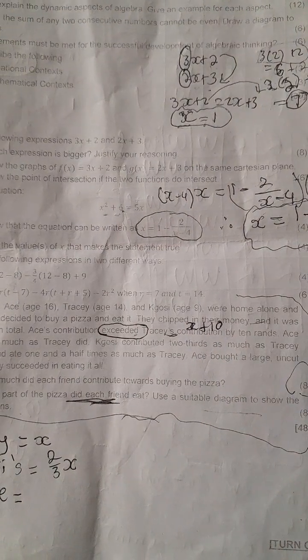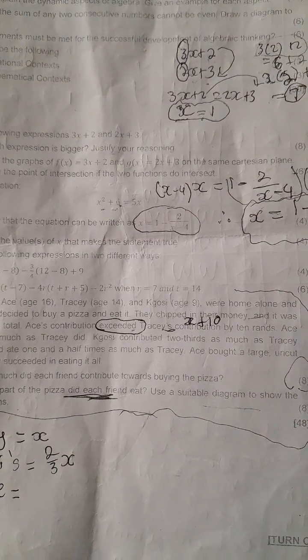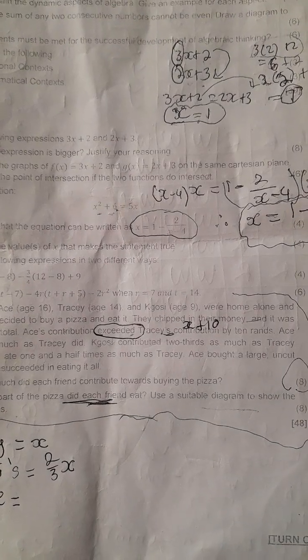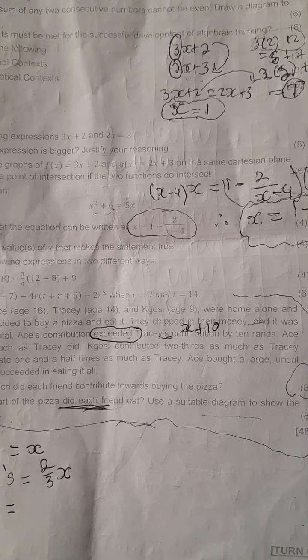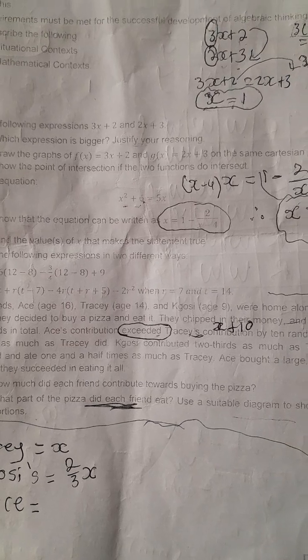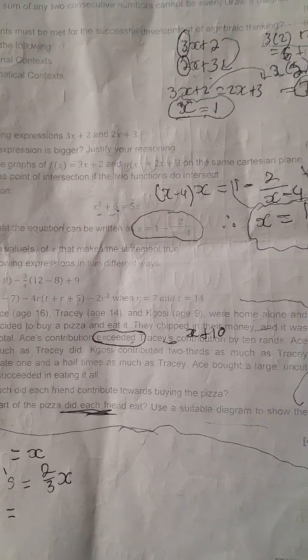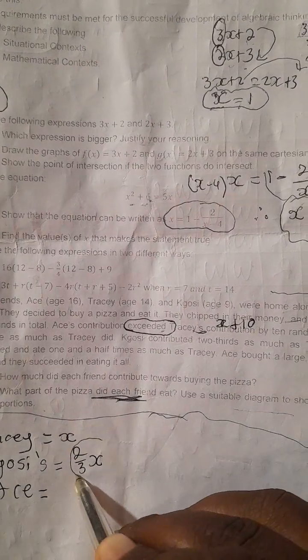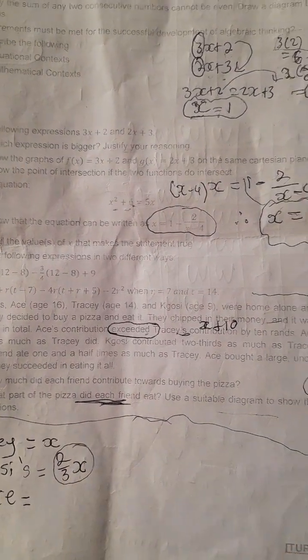Where does that X come from? Remember, we said let Tracy be X, because we don't know Tracy's contribution. That's why I said X plus 10. I hope I'm clear in that. Ace ate twice as much as Tracy did. That's 2X. Josie contributed 2/3 as much as Tracy, so that's 2 over 3 multiplied by X.